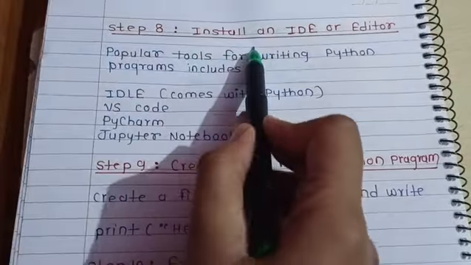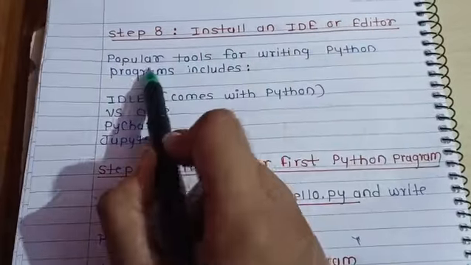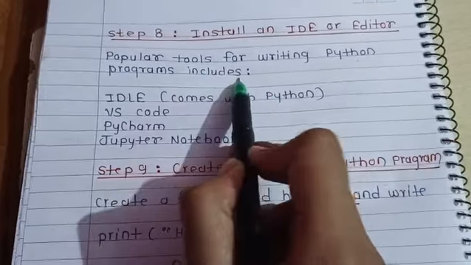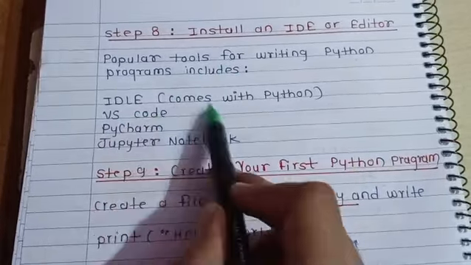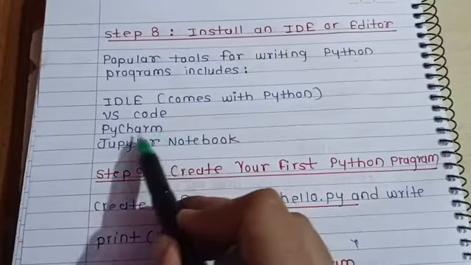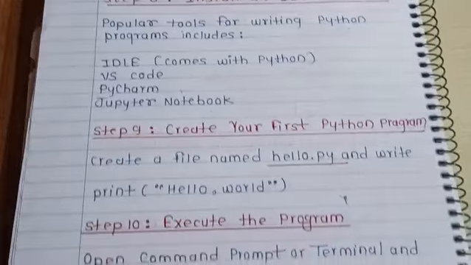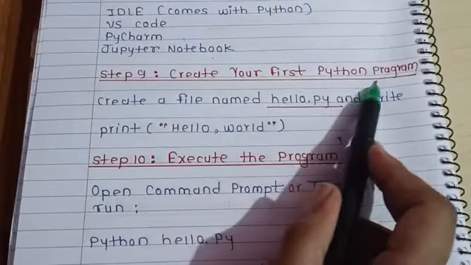Step number 8, install an IDE or editor. Popular tools for writing Python programs include IDLE, which comes with Python, VS Code, PyCharm, and Jupyter Notebook. So step number 9, create your first Python program.